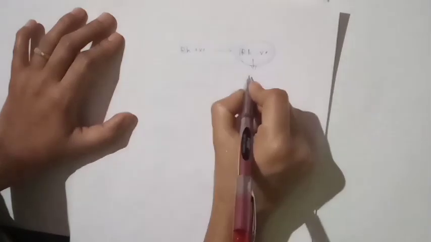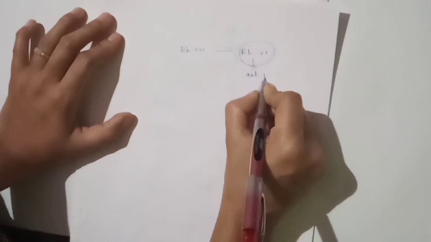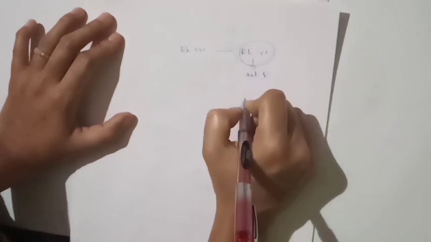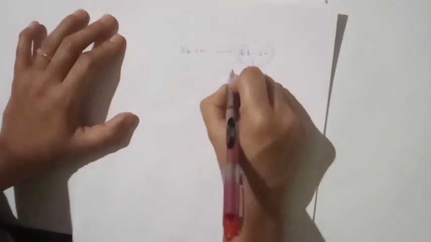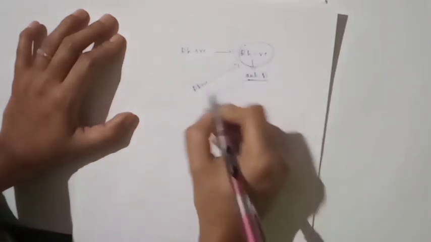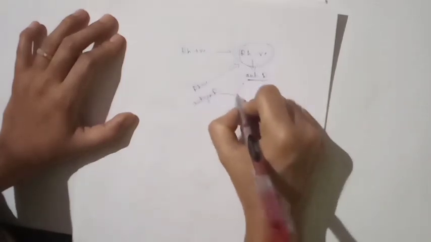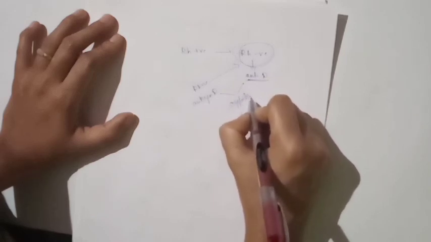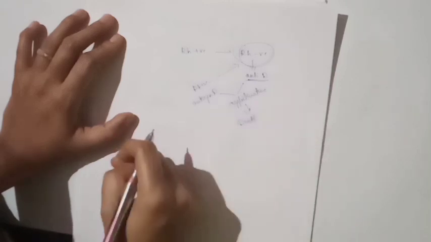Then their blood becomes sensitized and starts to develop antibody D. Suppose another time we transfer this Rh positive blood to this Rh negative individual, then this anti-D recognizes antigen D and agglutination occurs. Finally, death of the person occurs.